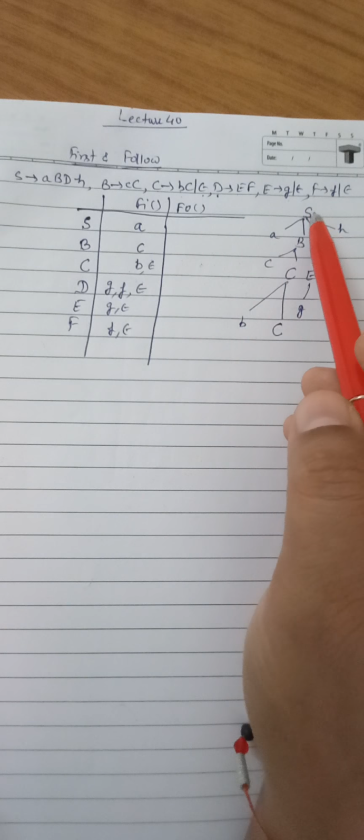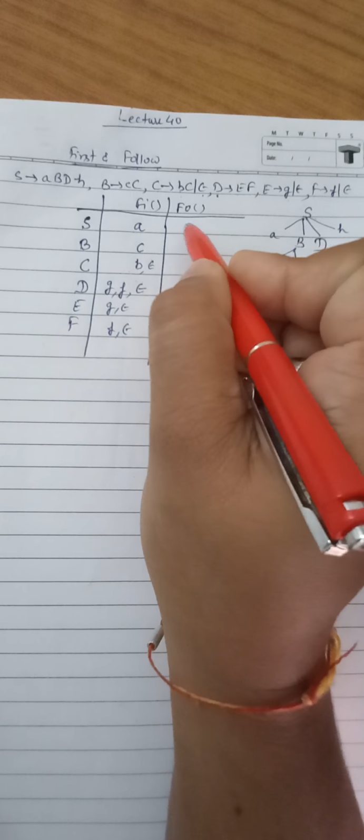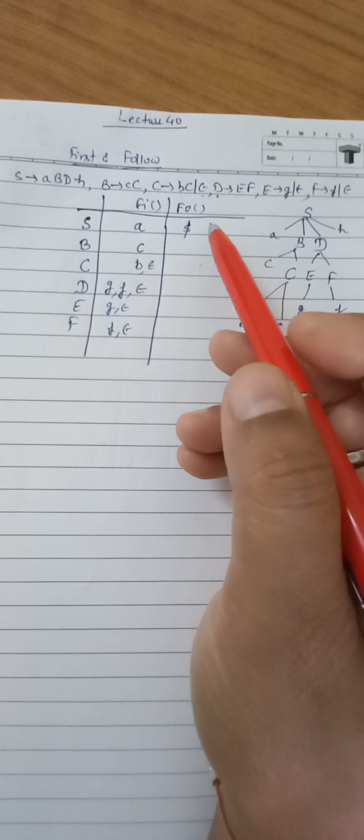As we know, because S is a start symbol, we have the dollar sign, from the rule.